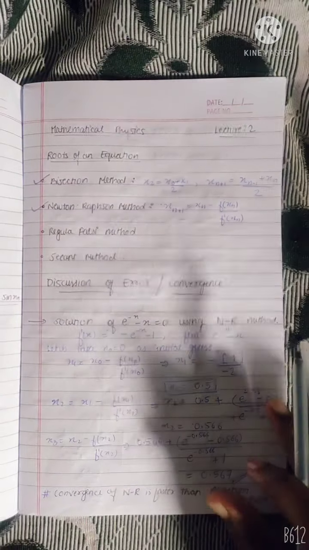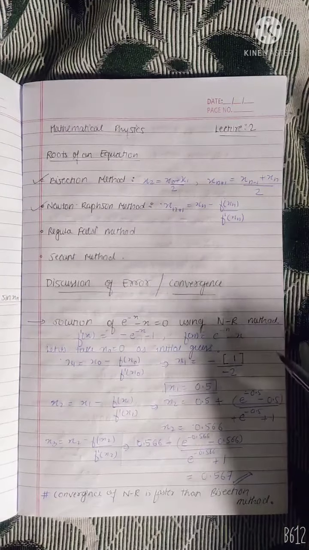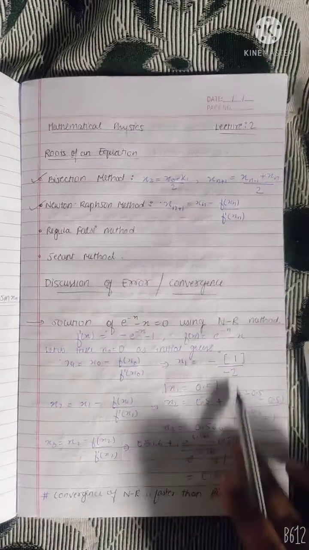Here we have solved one example which we solved earlier using the bisection method: the solution of e raised to power x minus x is equal to 0, this time using the Newton-Raphson method. On solving this particular question, we see the first iteration, second iteration and third iteration. After the third iteration, we got the result 0.567.